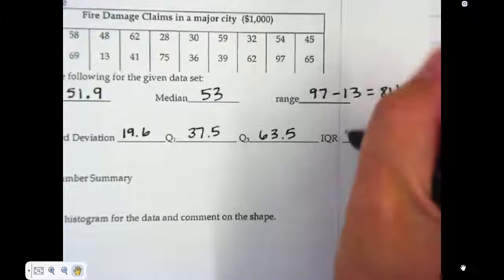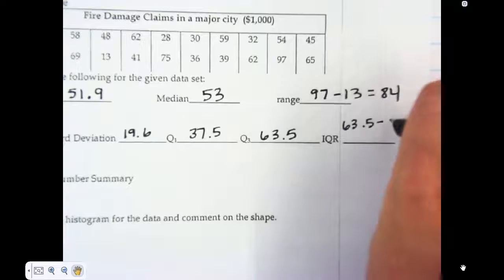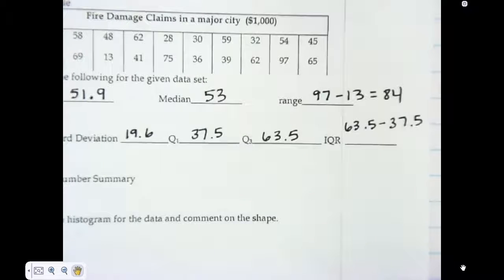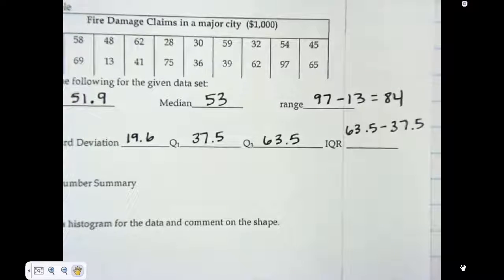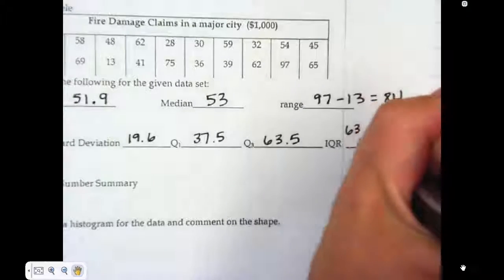It asks for the interquartile range, so I need to subtract those two: 63.5 minus 37.5. Notice for your range, you got a single number, and for your IQR, you want a single number too. So I'm actually subtracting those numbers, and my IQR is 26.